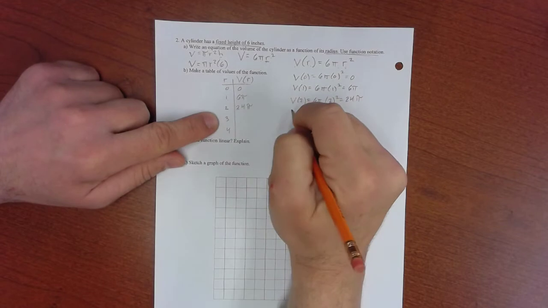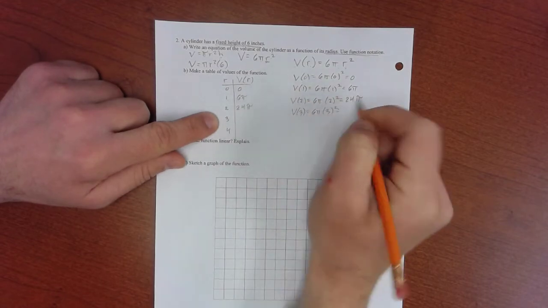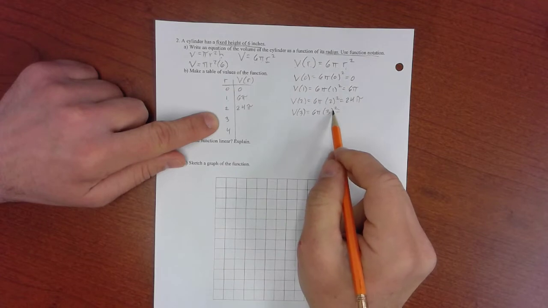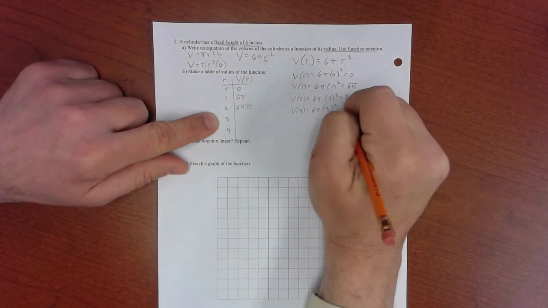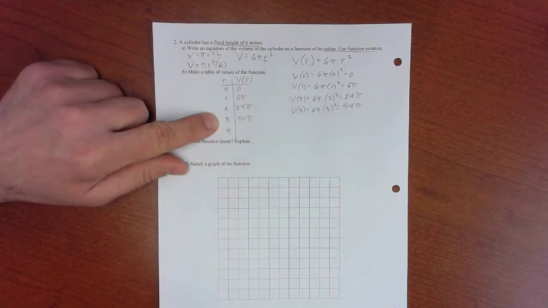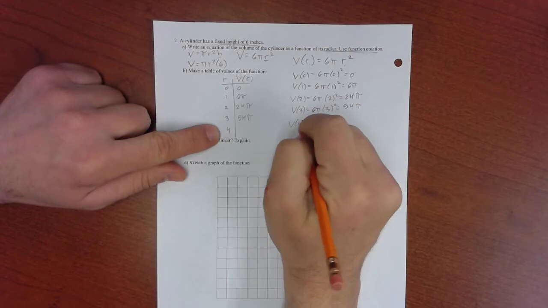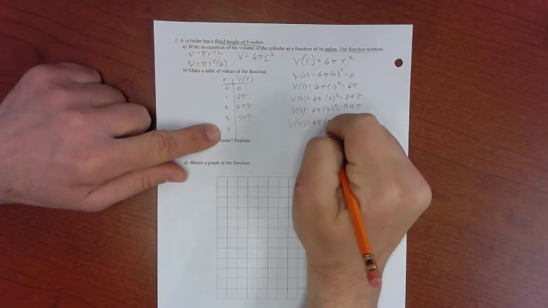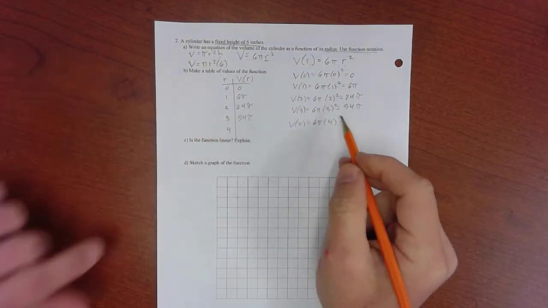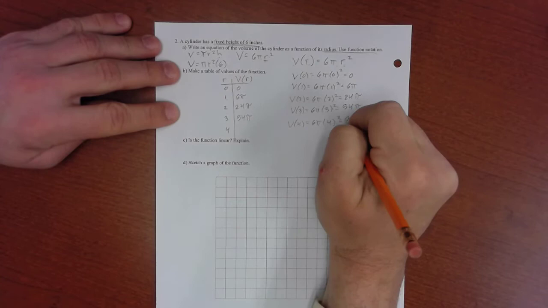Putting 3 in for R, we have V of 3 is equal to 6 pi times 3 squared. 3 squared is 9, and 9 times 6 pi's is 54 pi's. Putting 4 in for the radius, we have V of 4 is equal to 6 pi times 4 squared. 4 squared is 16, and 16 times 6 pi's is 96 pi's.